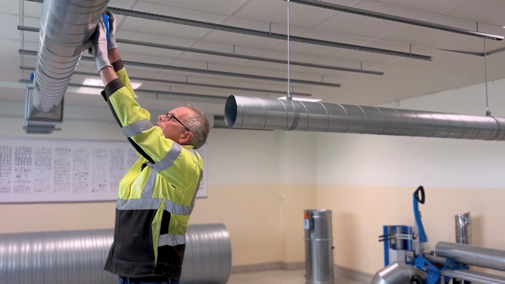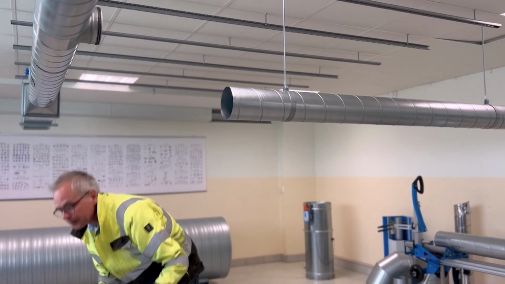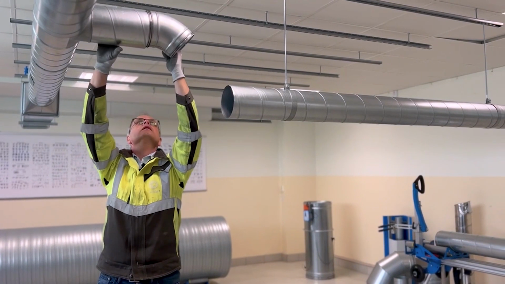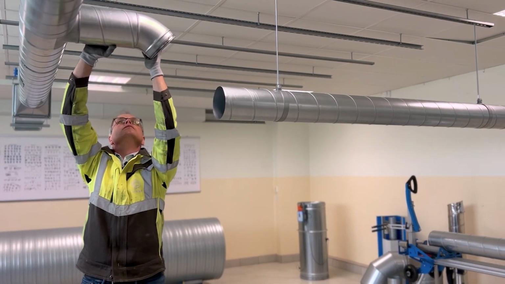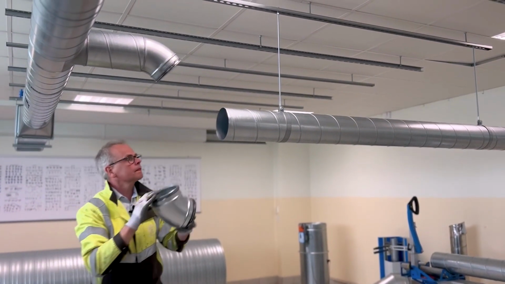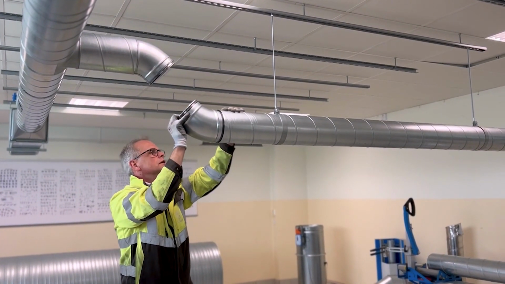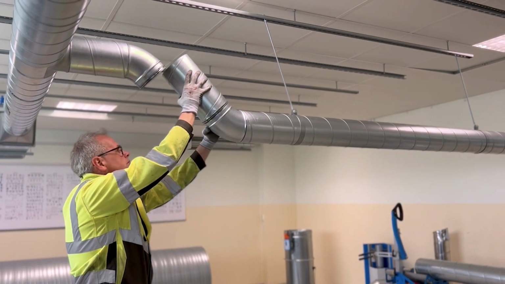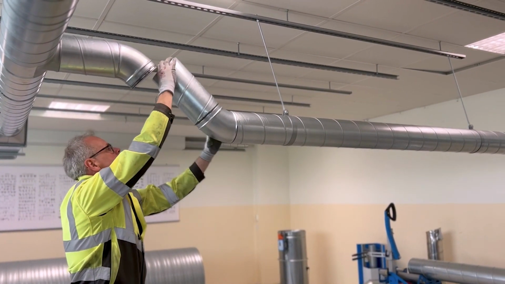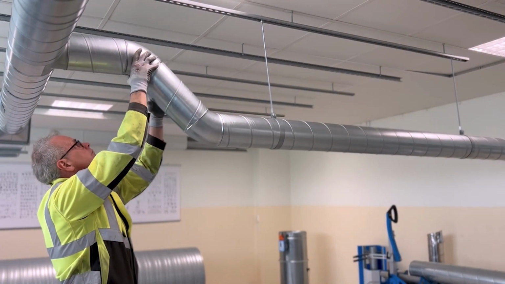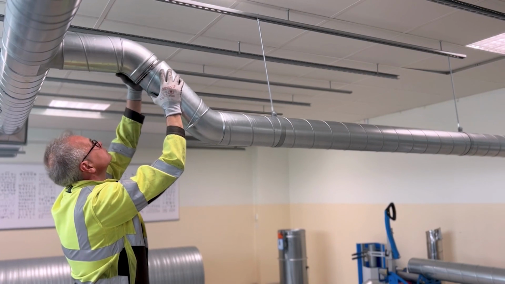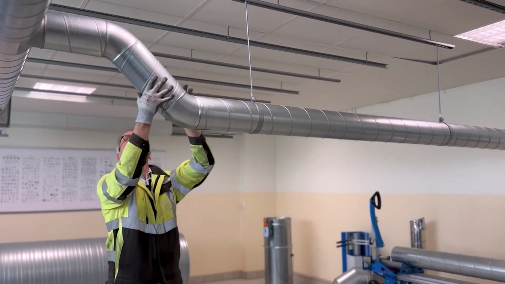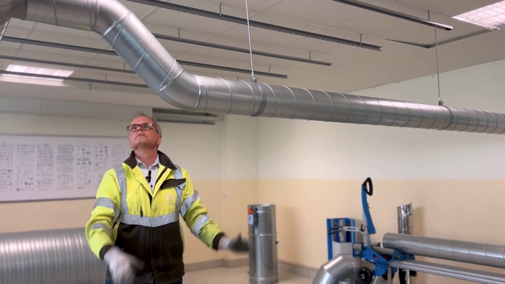Let's take away the lids on the duct. Perfect.